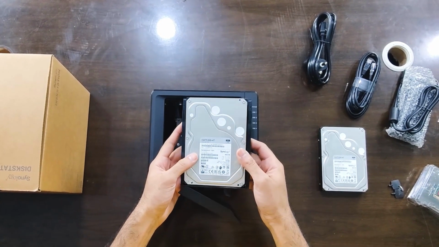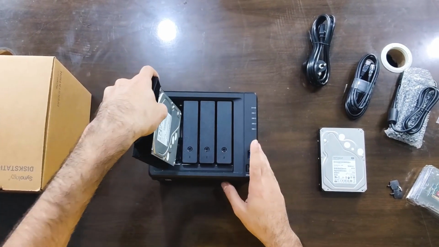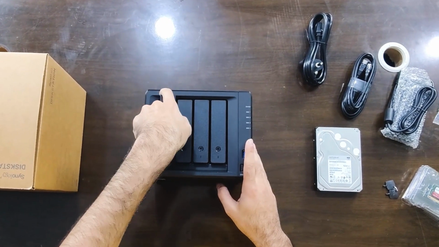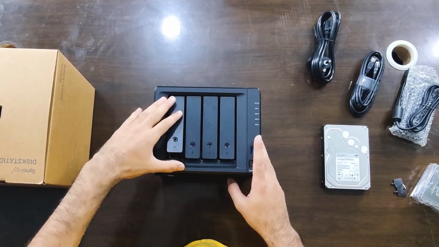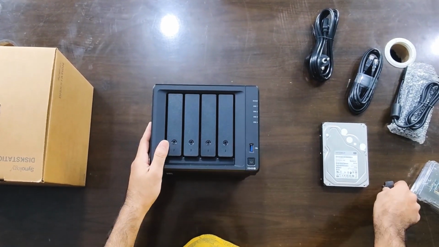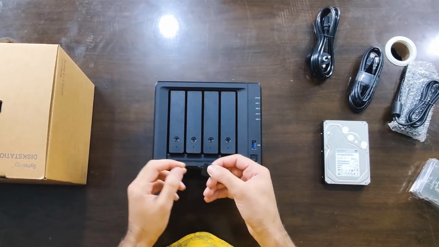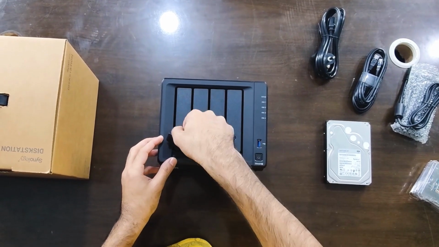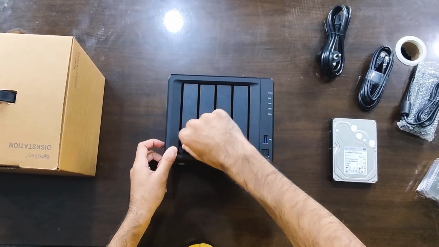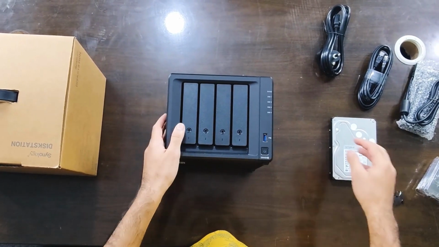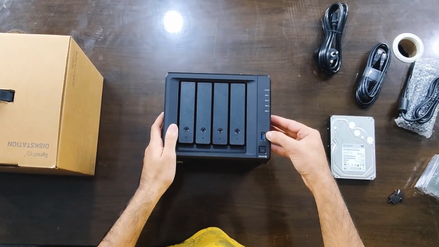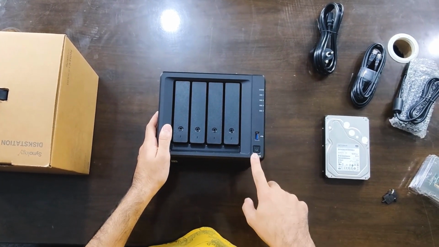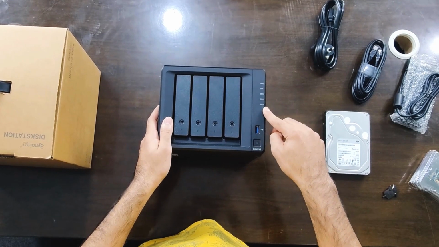Once the hard disk drive is in place, simply insert the hard disk tray like this and press it a little so that we get a click. Once that is done, you can simply take the key and lock this hard drive in place, so now it cannot be removed even if you want to. Other than that, on the front of this Synology NAS we have this USB 3.0 connector, the power button and the status LEDs.